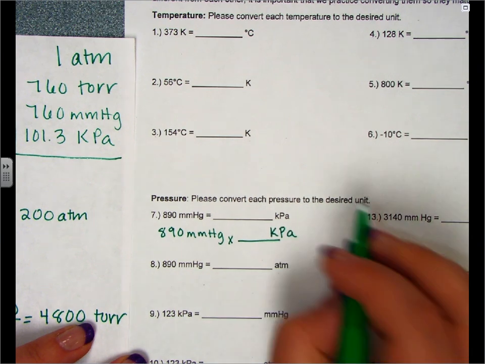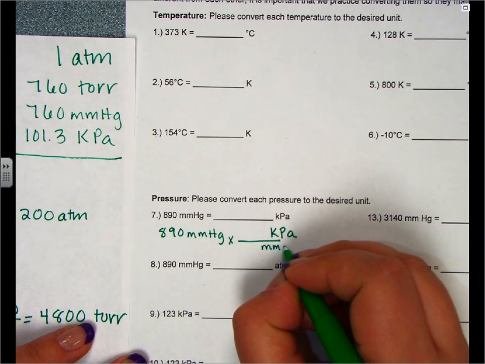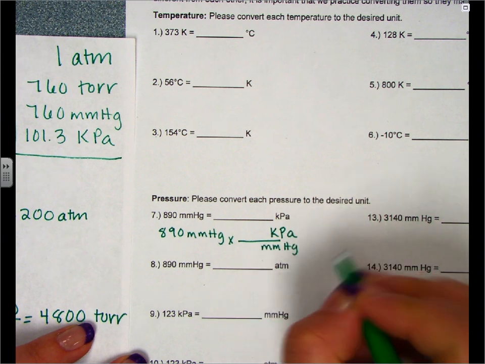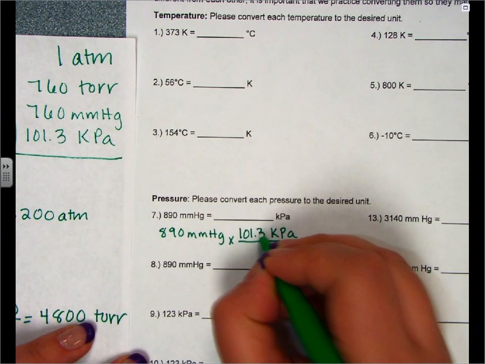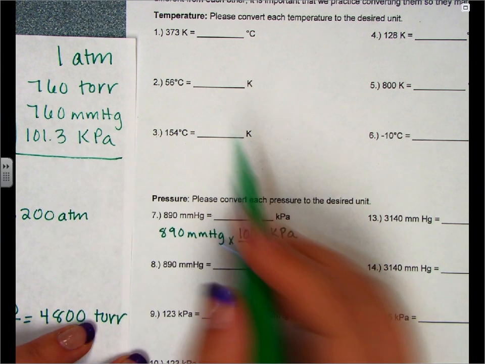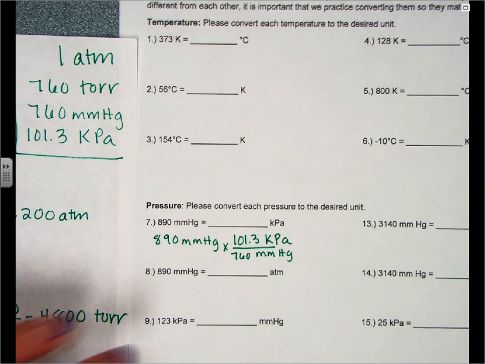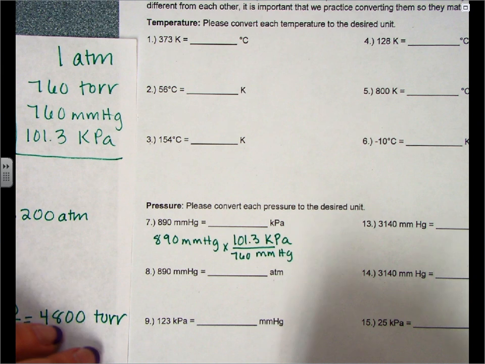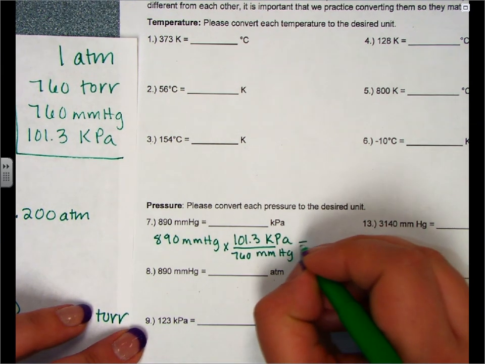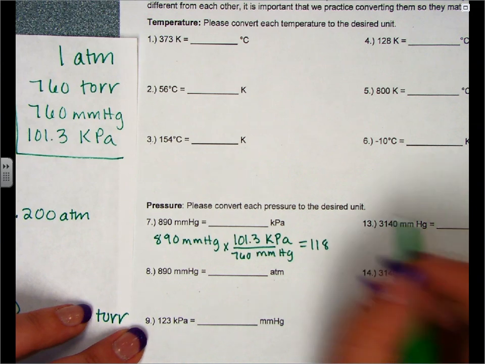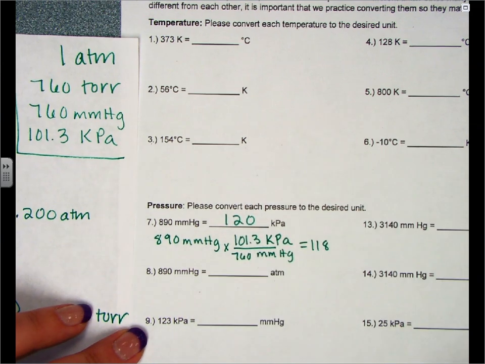So that goes on the top. mmHg goes on the bottom. kPa is 101.3. mmHg, 760. So 890 times 101.3 divided by 760 gets you 118, but with 2 sig figs, your answer is 120.